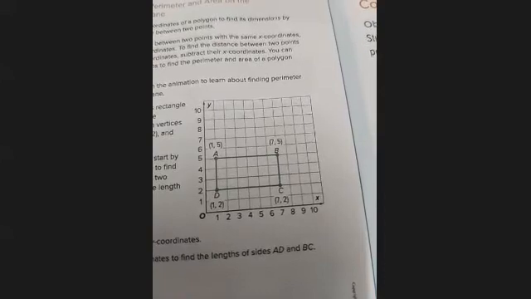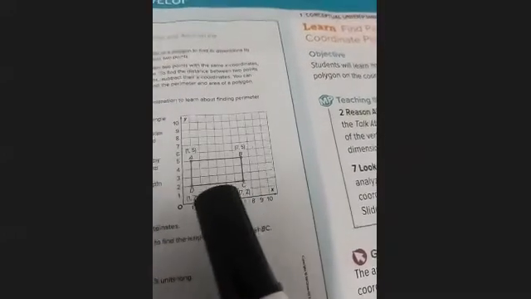We want to find the perimeter of this rectangle in front of you, ABCD. Now, I need to find the length of each side, right? Let's start with the length down between D and C. What are the points of D and C?